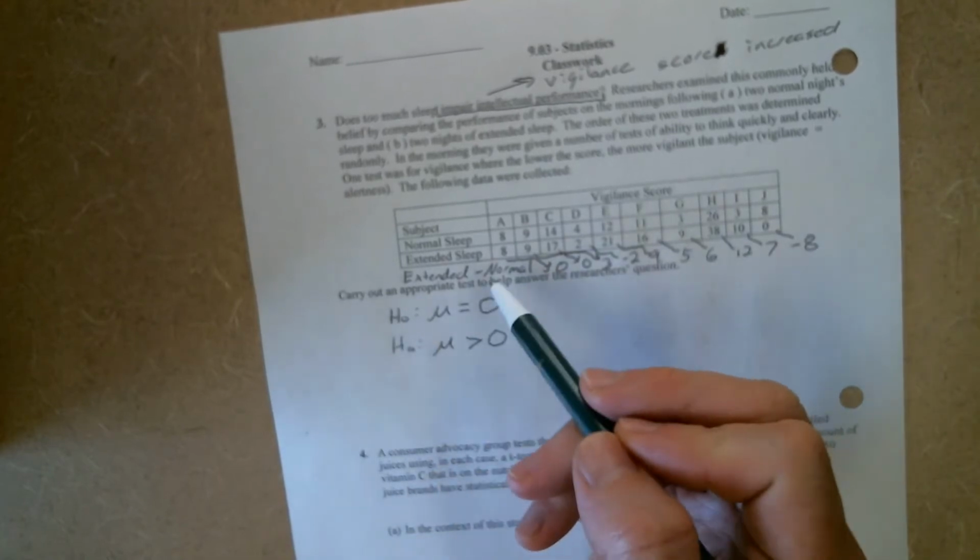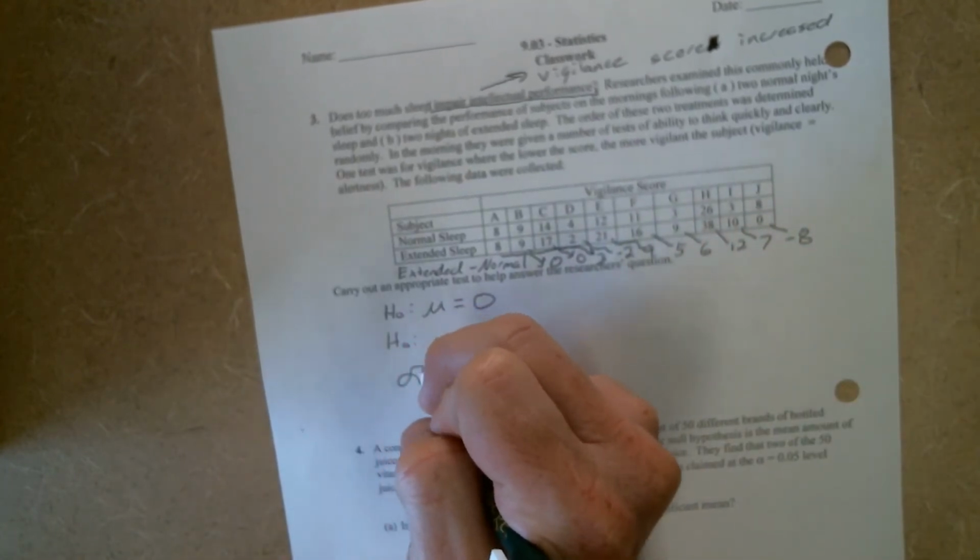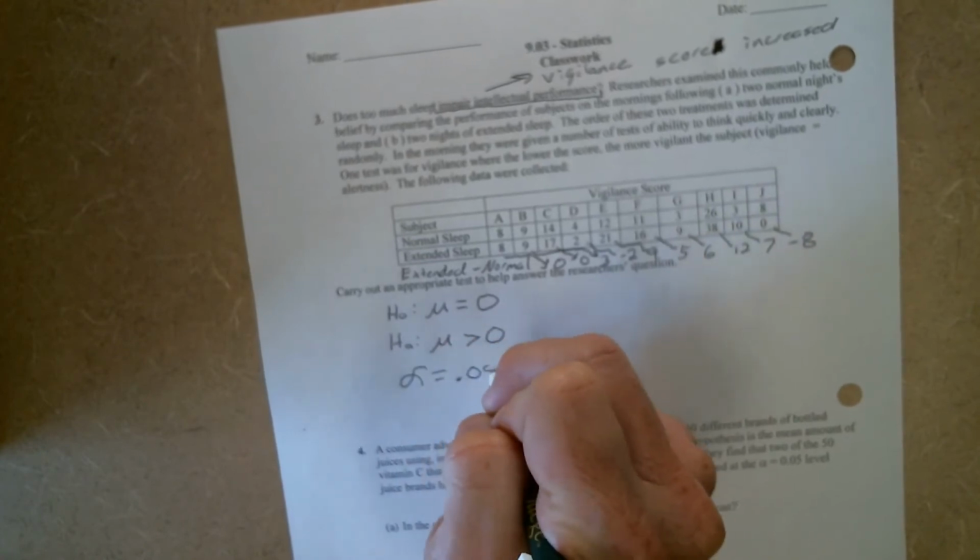Now, if you'd done the subtraction in the other direction, then you could have tested whether mu was less than 0. The greater than or less than can kind of flip based on the order that you're doing the subtraction in. But I did extended minus normal, and because a higher score is bad, I'm testing is mu greater than 0, and I'm doing it with an alpha of 0.05.